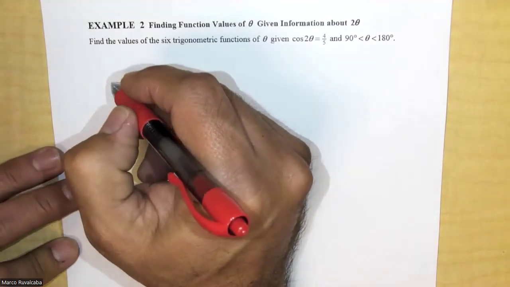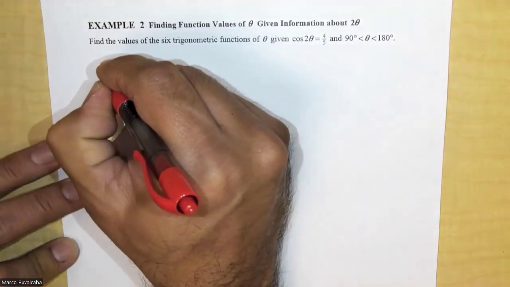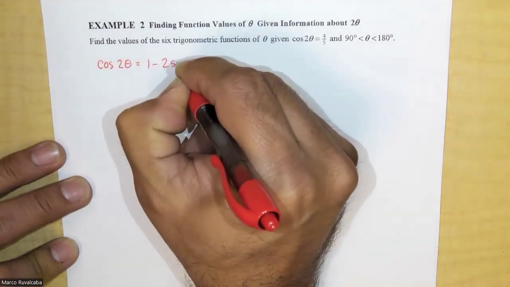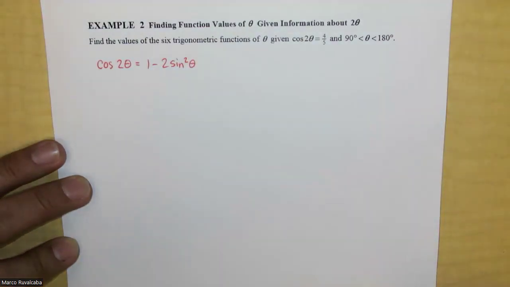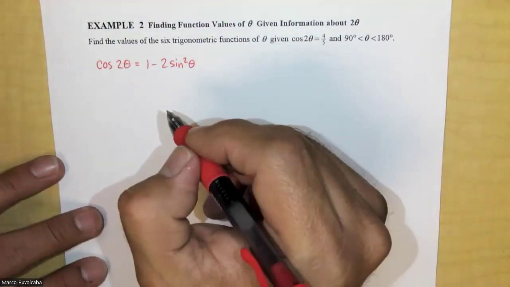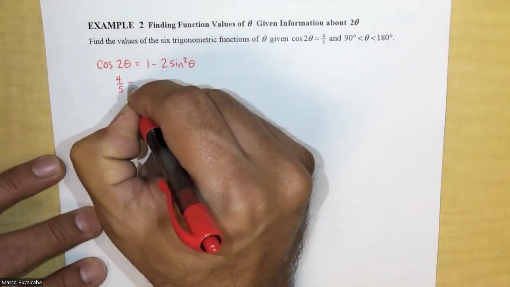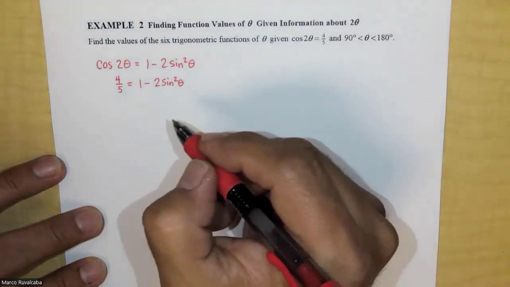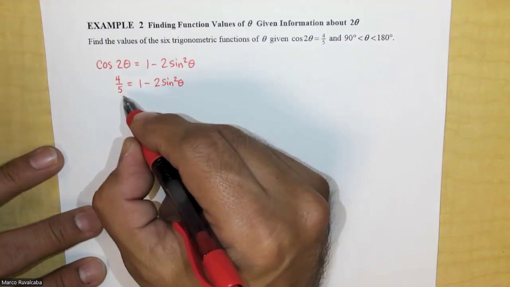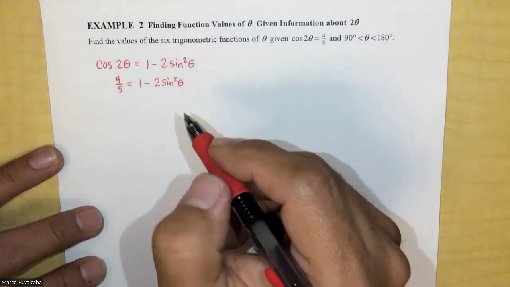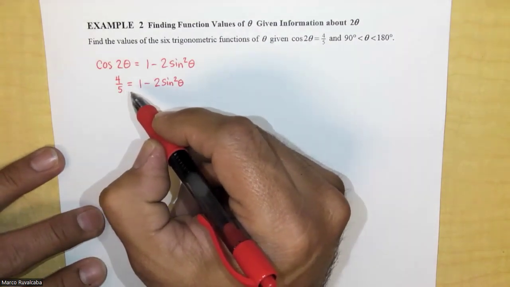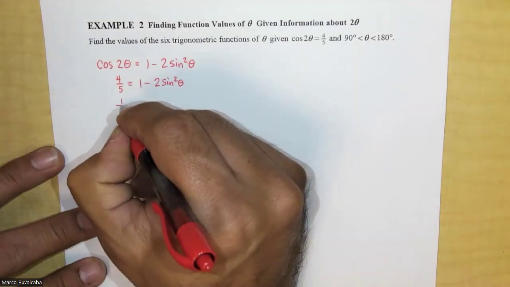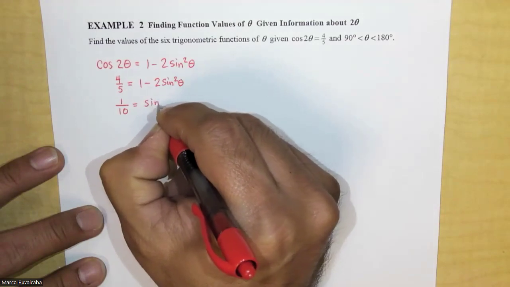So one of the identities is cosine 2 theta is 1 minus 2 sine squared theta. We know cosine 2 theta is 4/5, so we plug it in there. And then we're going to solve for sine theta here. We're going to subtract 1 and then divide by -2. If you subtract 1 from 4/5, that gives you -1/5. And then divide by -2, that'll give you positive 1/10 equals sine squared theta.